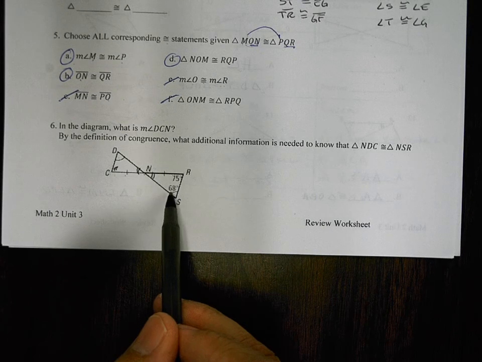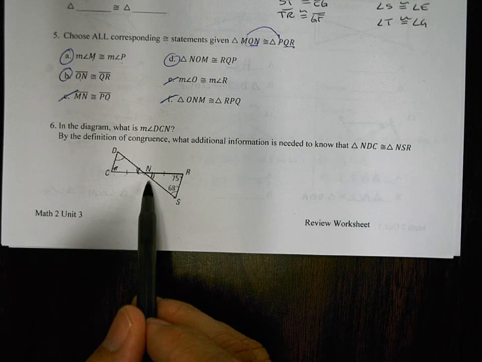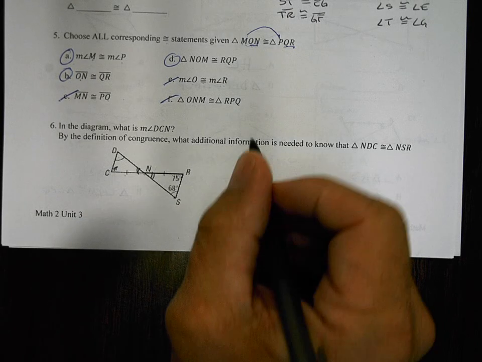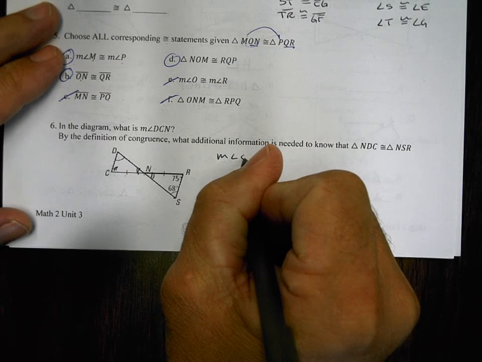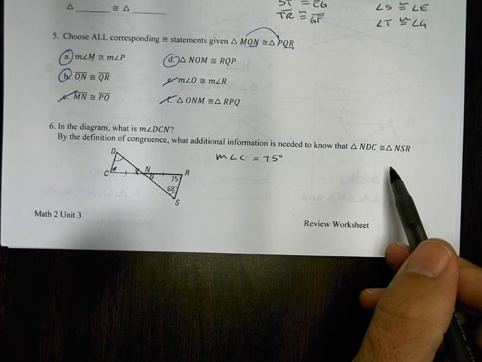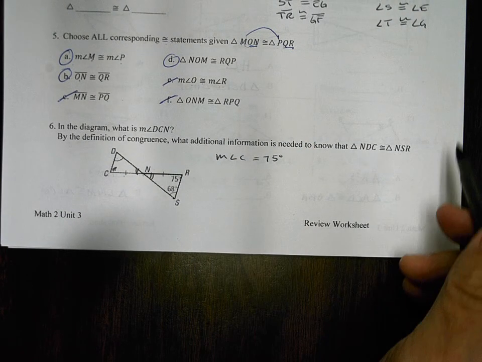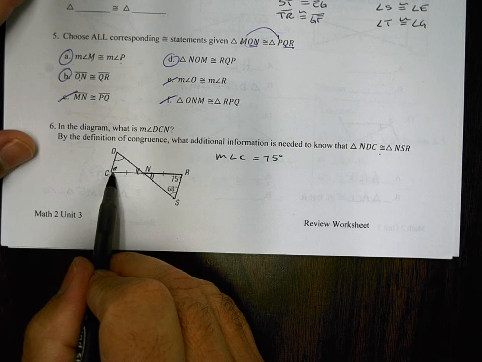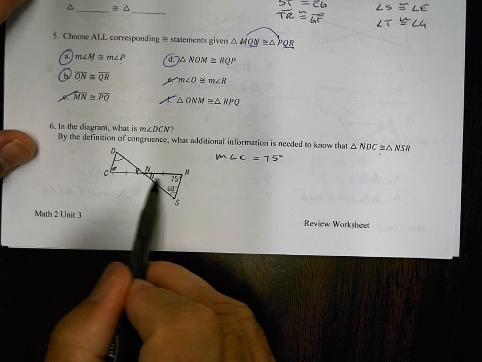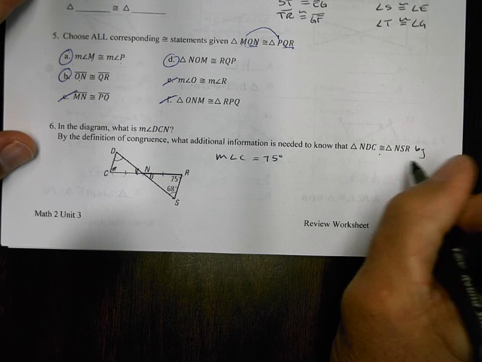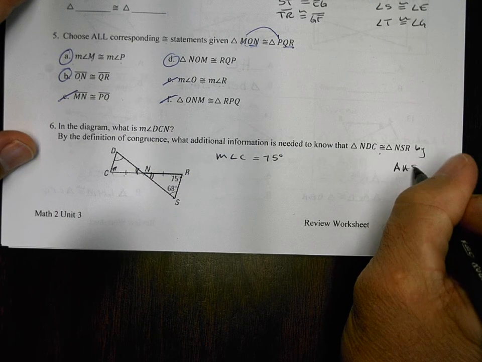So what we know is, since these two angles are congruent and these two angles, if angle R is 75, then we know the measure of angle C is equal to 75. But first, before we can actually say that, we have to say, yes, we know that triangle NDC is congruent to triangle NSR by the angle, angle, side postulate.